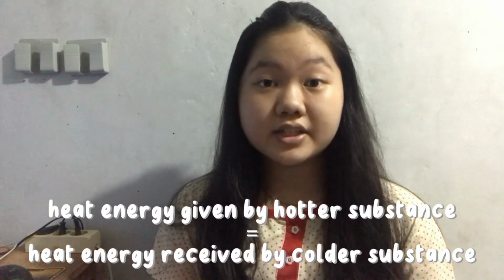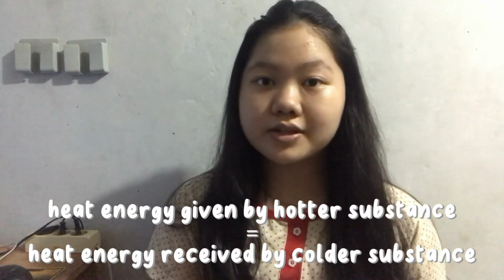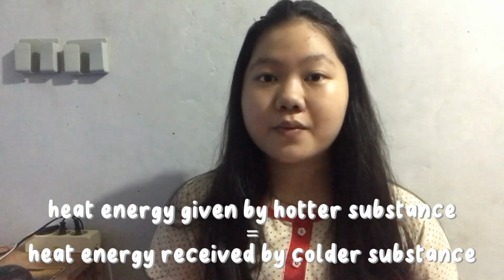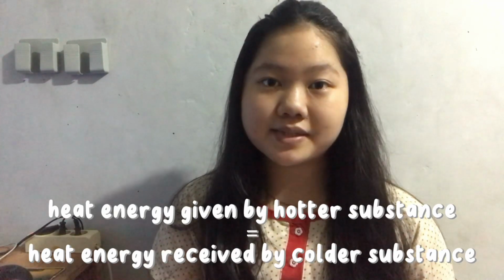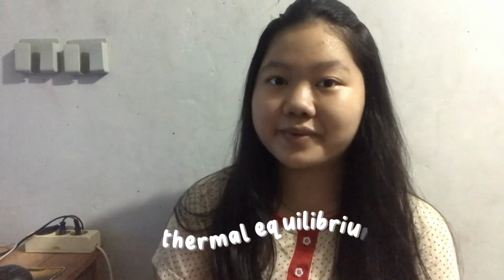So, the Planck's principle is when the amount of heat energy given by a hotter substance is equal with the amount of energy that is received by the cooler substance. So, for example, if we mix hot water with cold water, the cold water will absorb all the heat released by the hot water until it reaches an equilibrium, or specifically thermal equilibrium. And now let's go to the example.